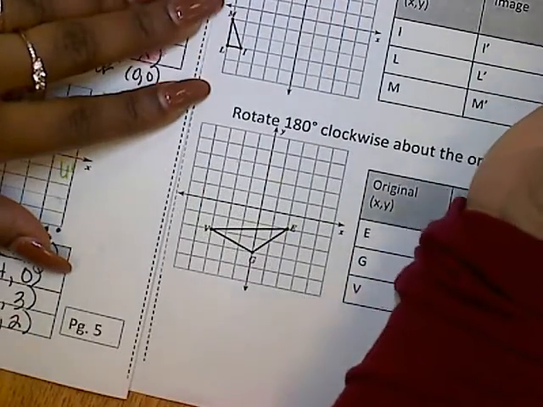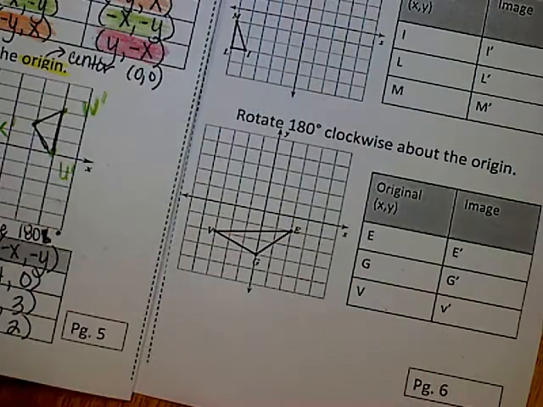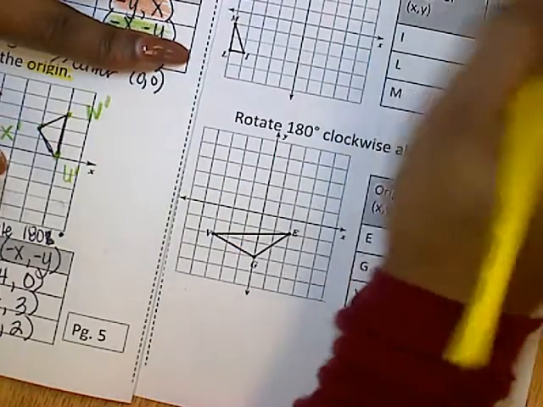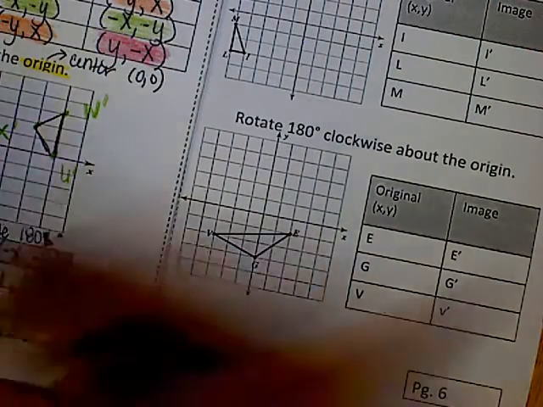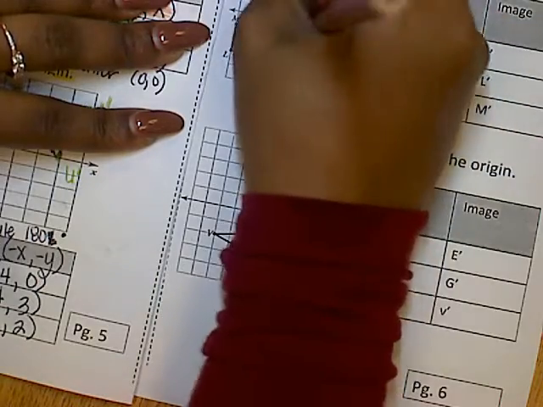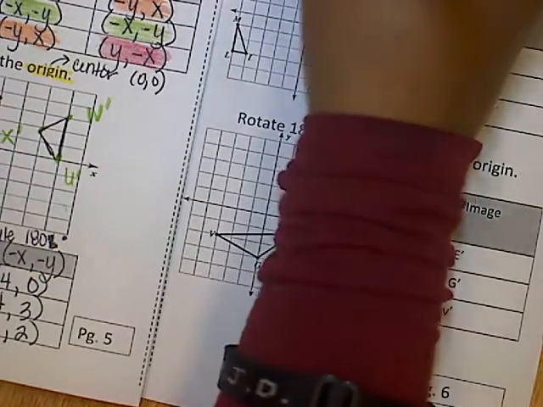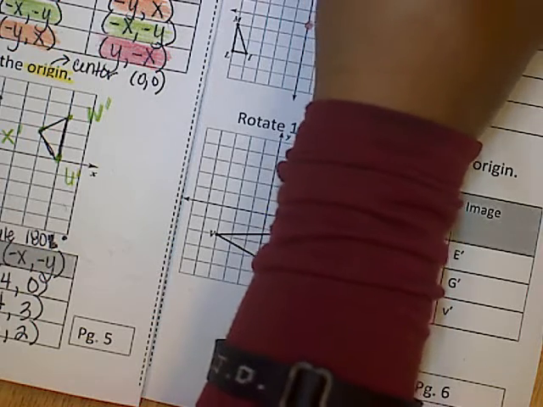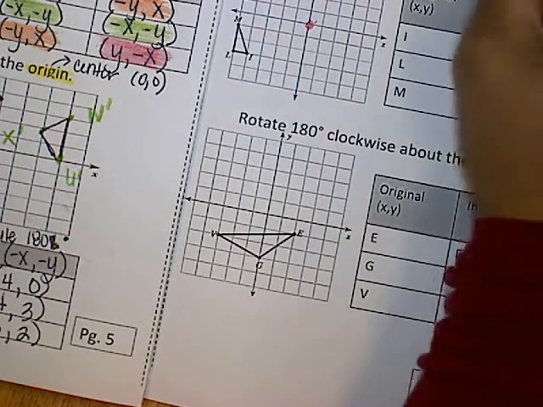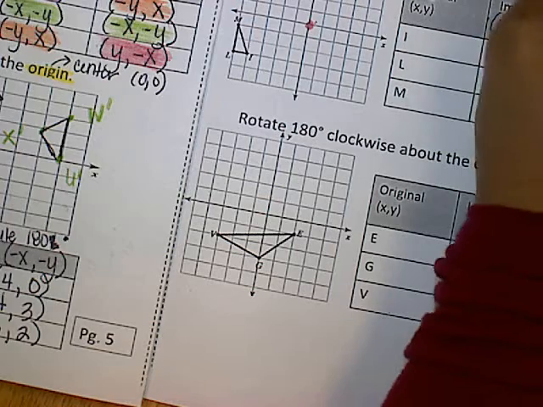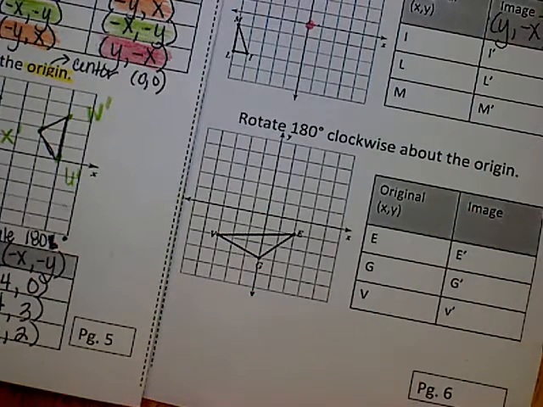So, 90 degrees clockwise. Okay, about the origin. So we know our center is 0, 0. And we know 90 degrees clockwise is going to be our rule y, negative x. Okay. So we want to just write our original points first.